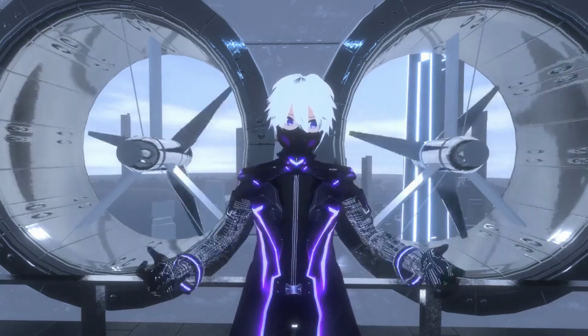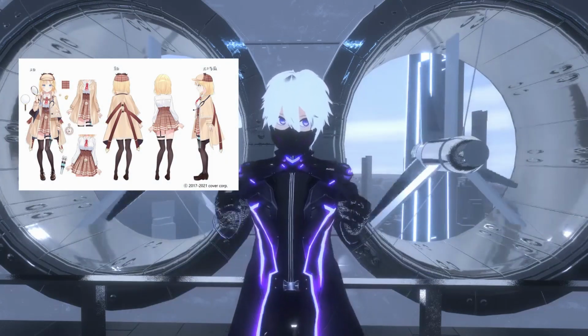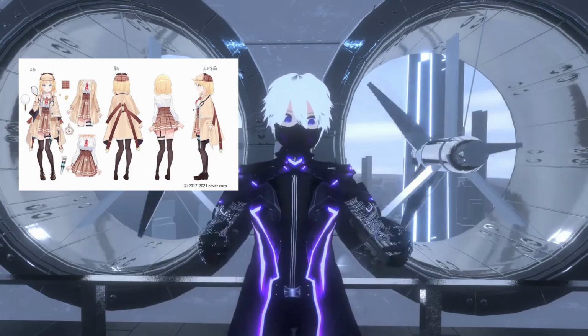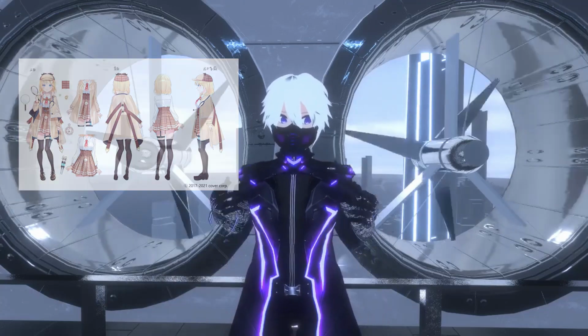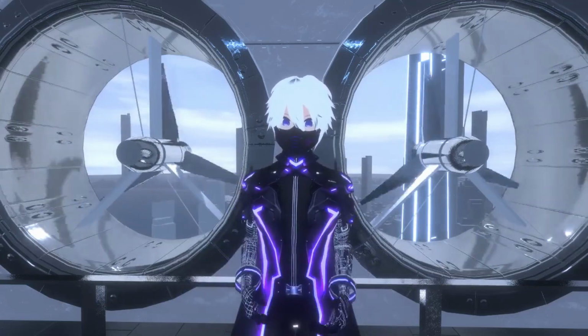First, we're going to start off with a reference sheet. A reference sheet is where you put down all the ideas you have for your VTuber, then make it into one big sheet showing all sides of your model and your model's personality and likes.